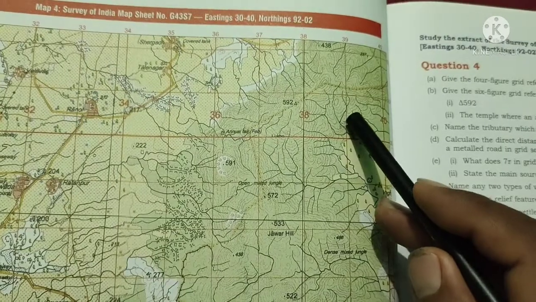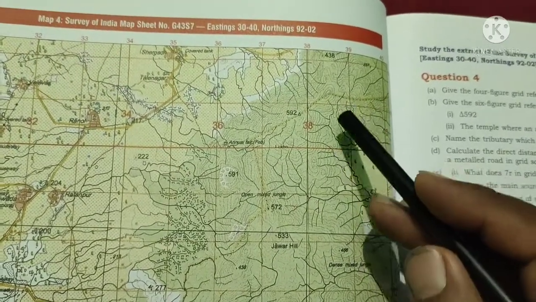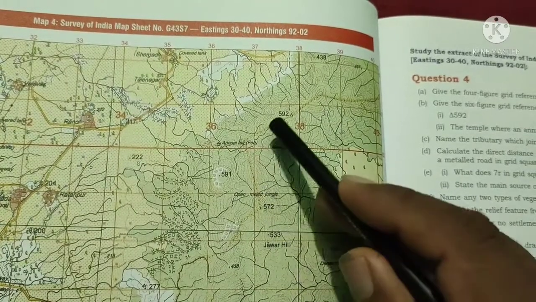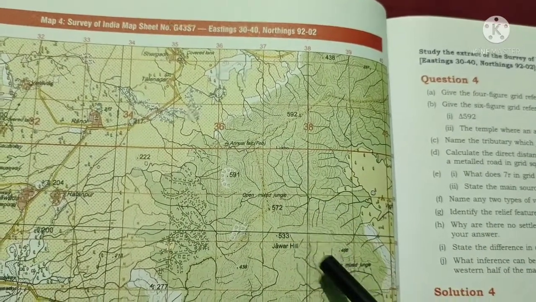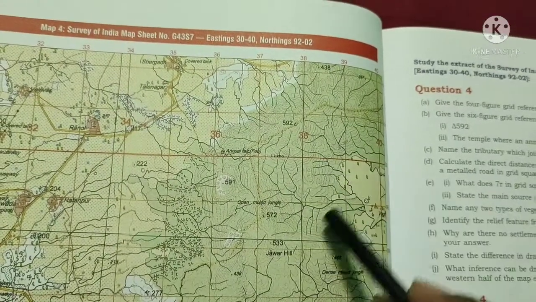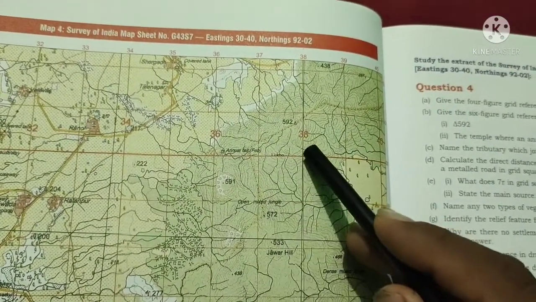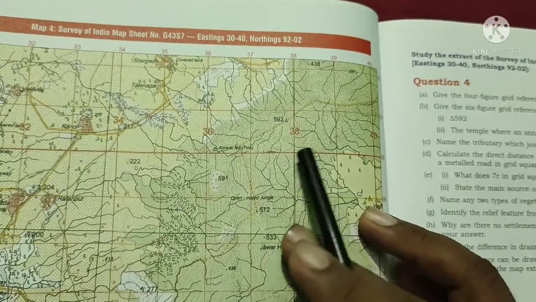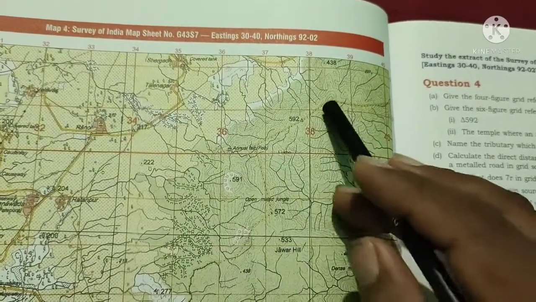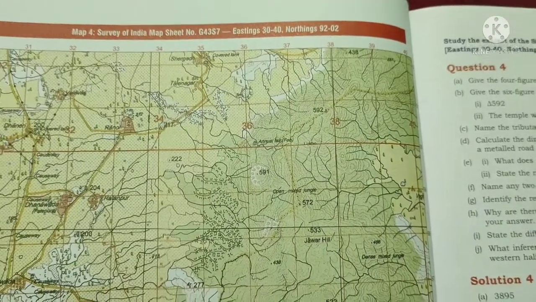So the reason is simple. Why there is no settlement? Simply because it is covered with forest and it has got contour lines. That means rugged terrain, dense mixed jungle, open mixed jungle is present. No connectivity, no roads as such present here in these areas, especially the northeastern part. So that is why there are no settlements present here. Alright, we'll move on to the next question.